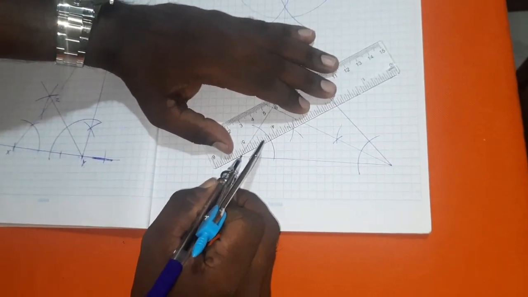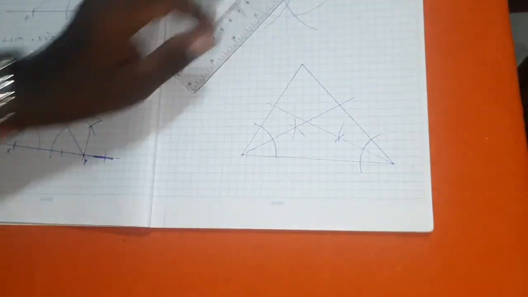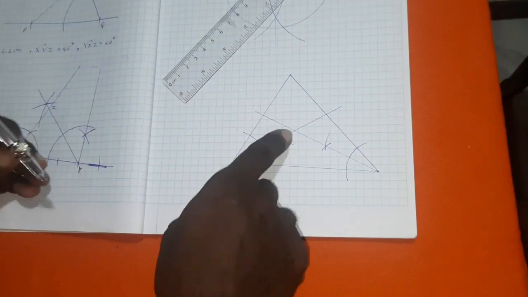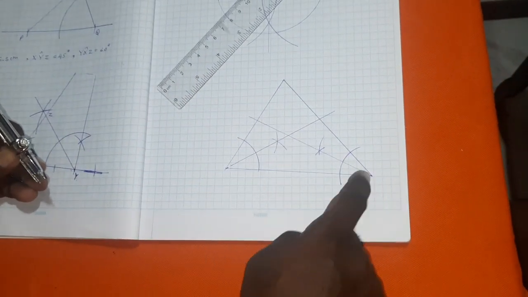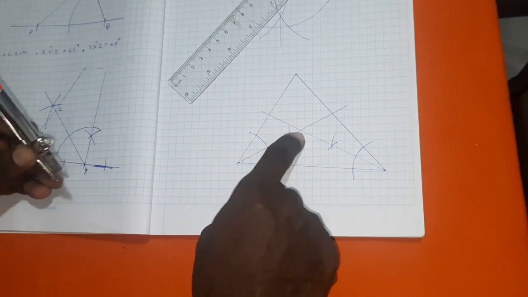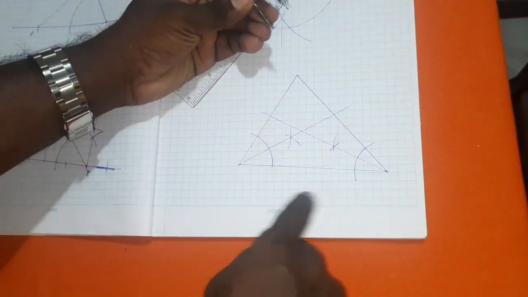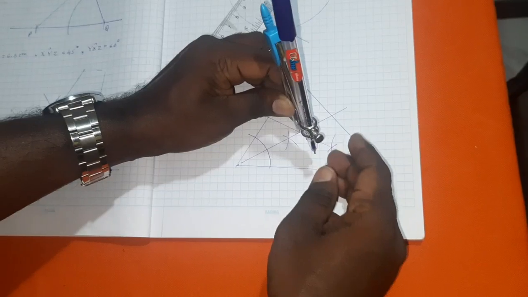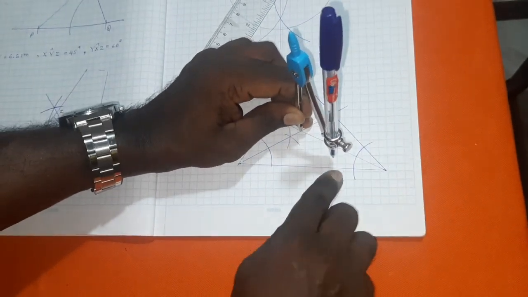After that, you would receive an intersecting point, this point. Then from this point, we are going to construct a perpendicular to one side of the triangle.